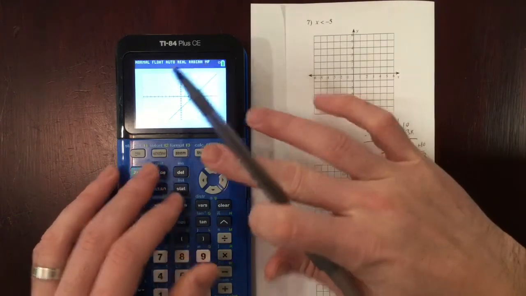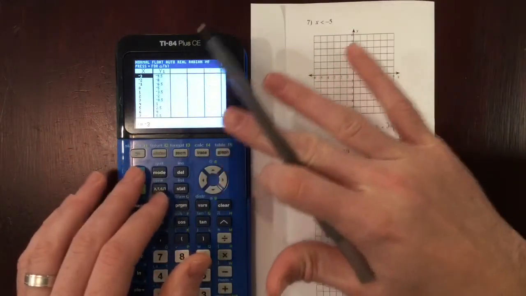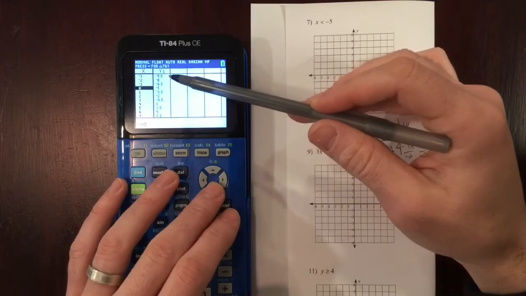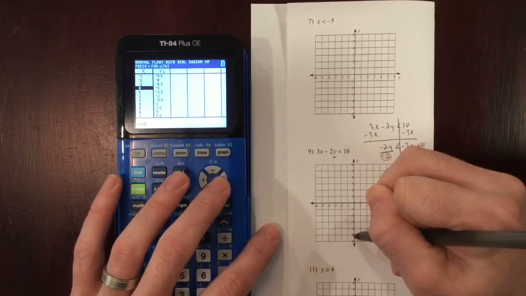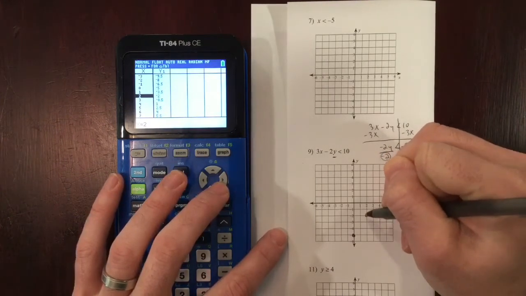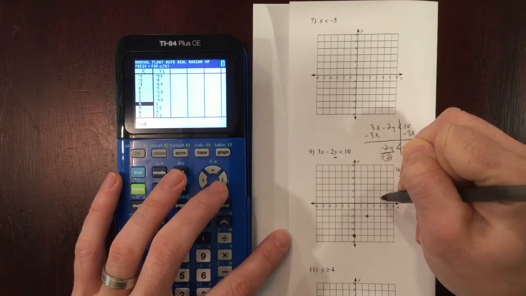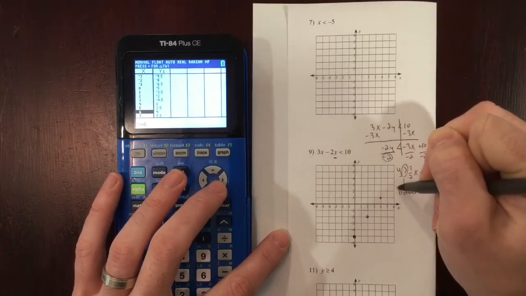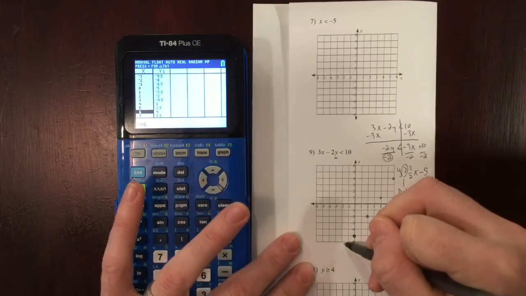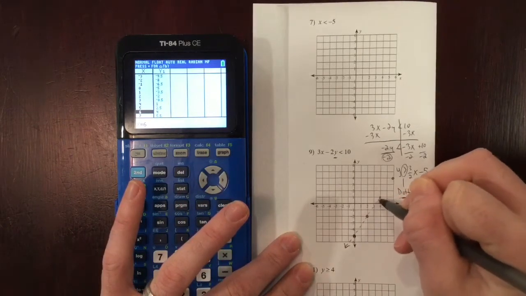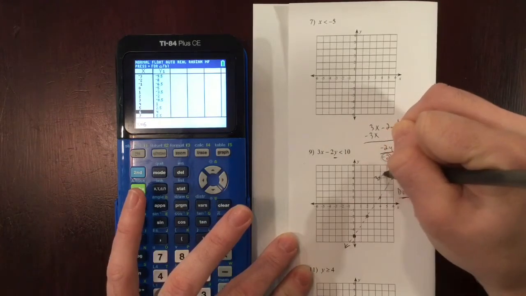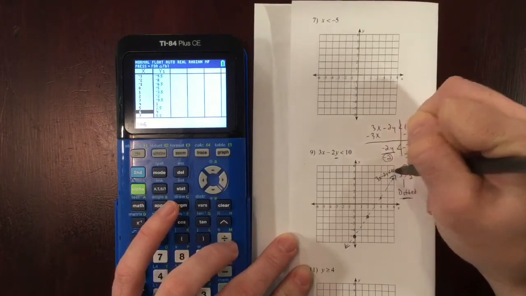If I hit second graph, regardless of whether it's shaded or not, I'm going to see the points that would be on this line. So I'm going to plot (0, -5), (2, -2), (4, 1), and (6, 4). And we said this was going to be dotted. I'm going to label it with my original 3x minus 2y is less than 10.